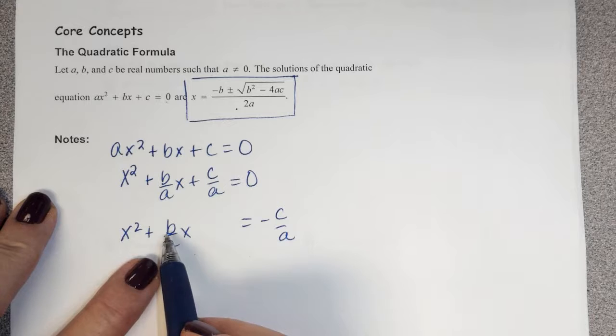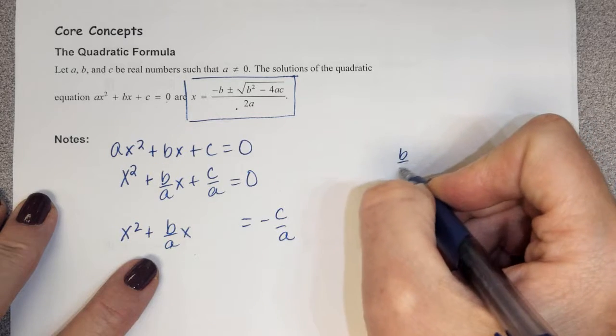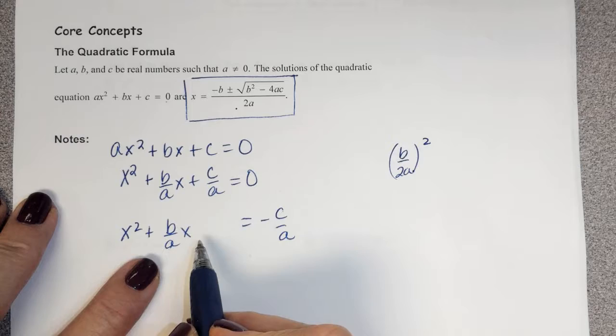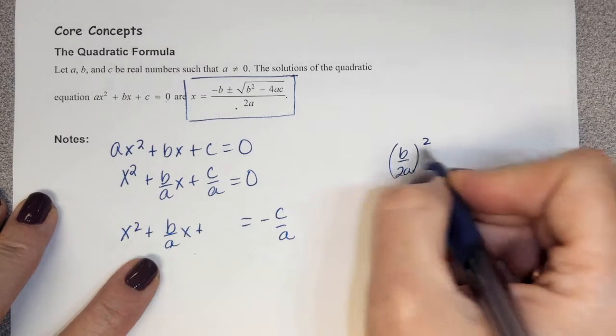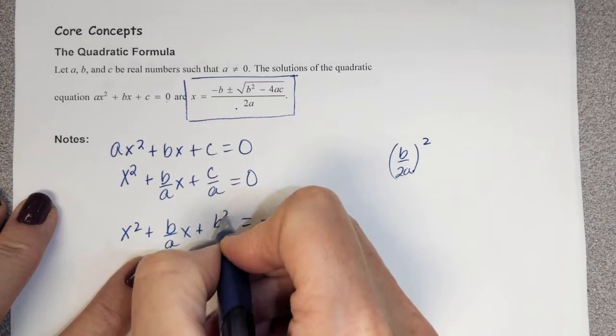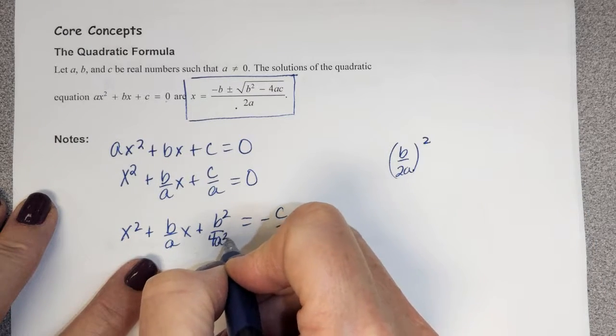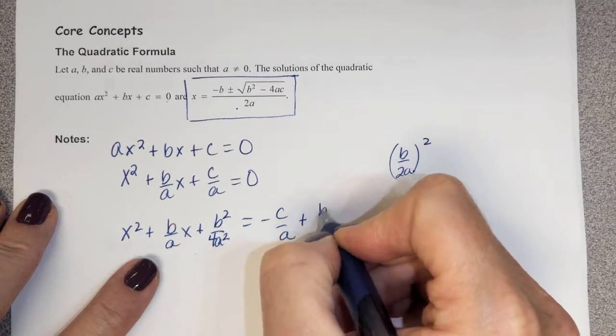What's half of this? b over 2a. So if I square b over 2a, what do I have to add? b squared over 4a squared, and I have to add that to both sides.